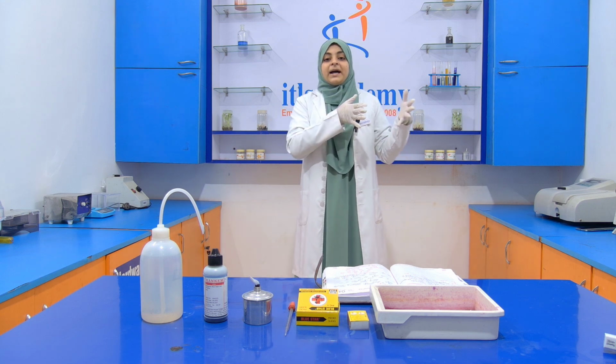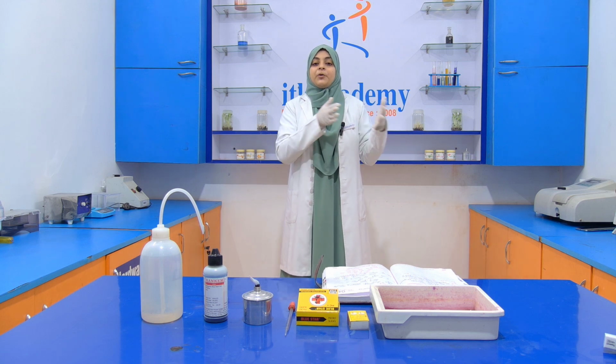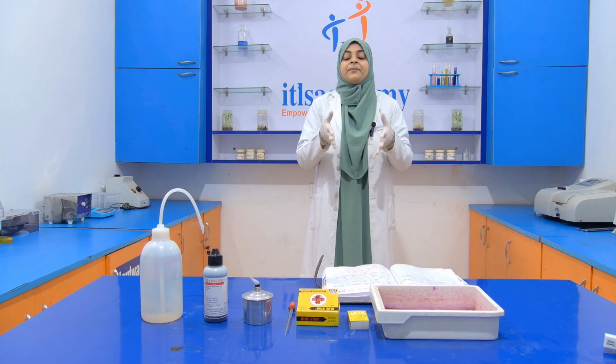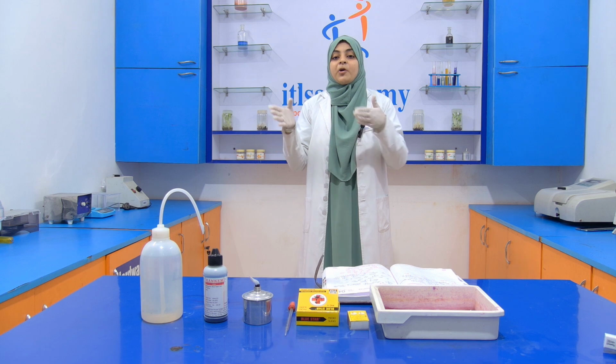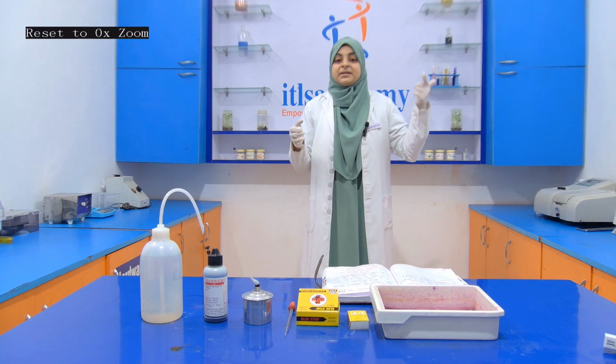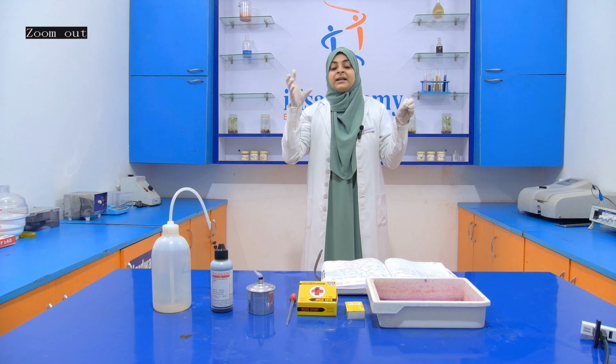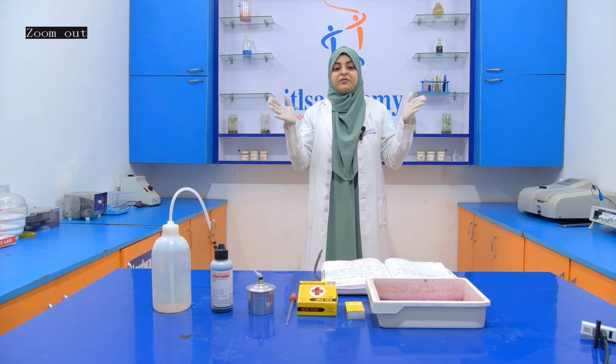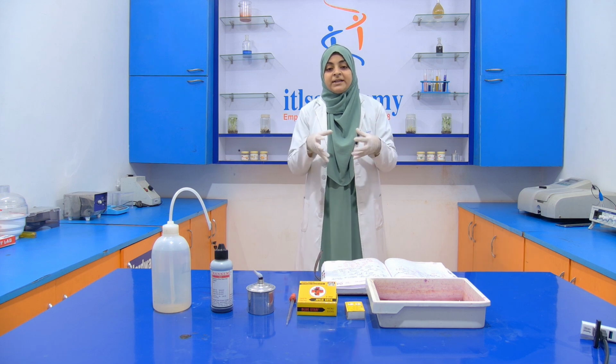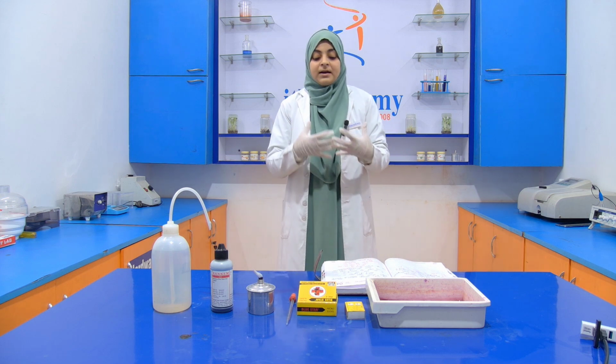The dye which we use in direct staining colors the bacterial cell, because the stain that we use is positively charged, and the bacterial cell is negatively charged, and both attract towards each other. That's why it gives a color.